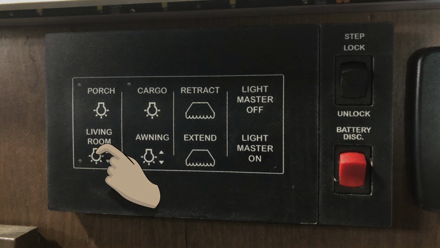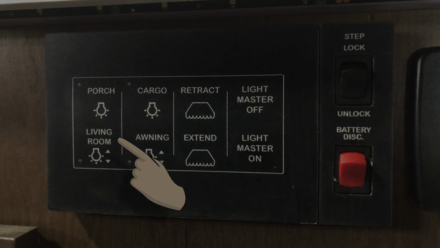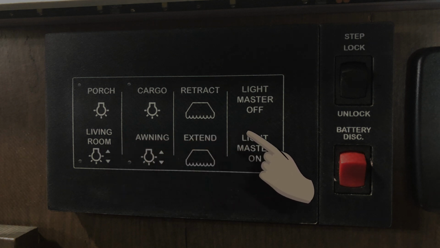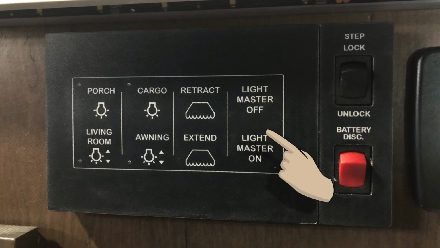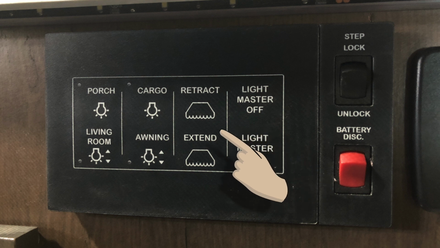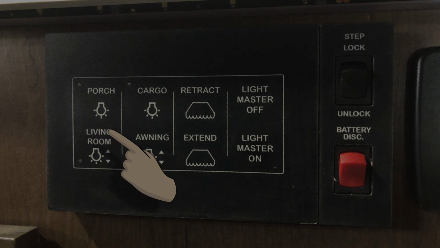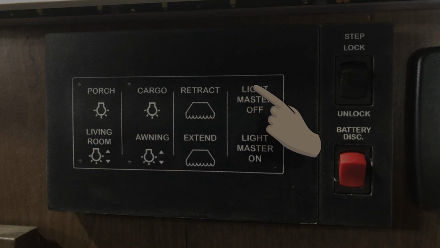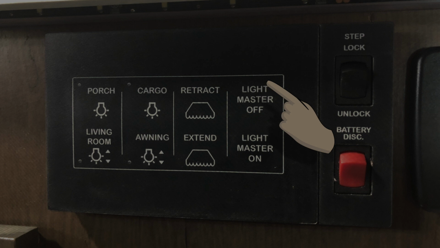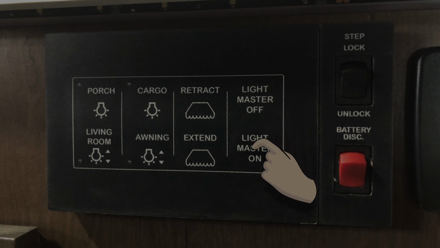When you have various lighting areas in the motorhome dimmed, the easiest way to bring all lights back up to full intensity is to press and hold the master light on button for 1 second. Also, when you have the various lighting areas in the motorhome dimmed at different settings, if you press the master light off button, the system will store those dimmed settings for the next time you turn the lights back on.